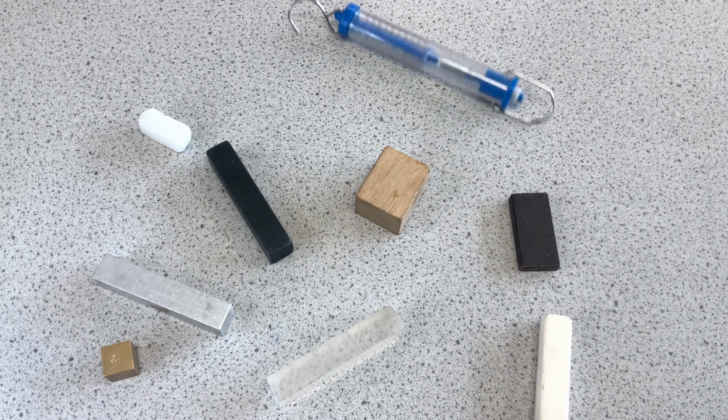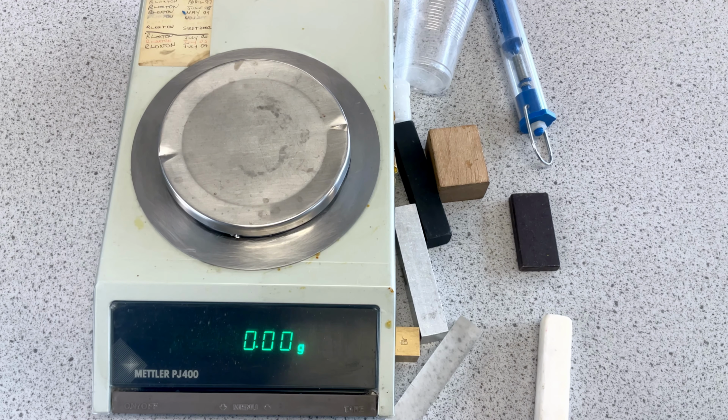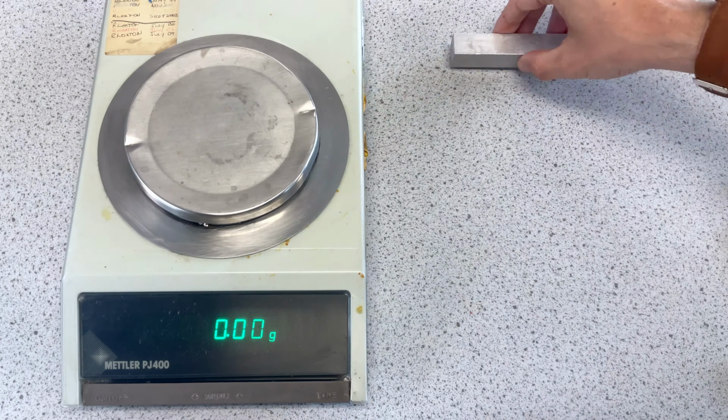bunch of different objects, a Newton meter, a plastic cup with some string, and a mass balance. That's what we're going to need today to calculate the strength of gravity on Earth.